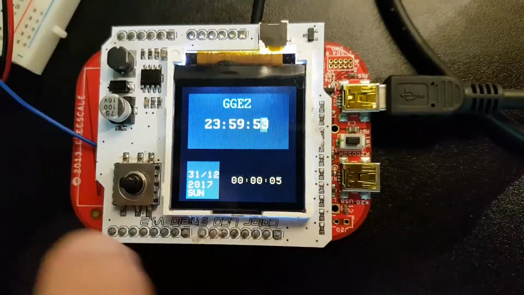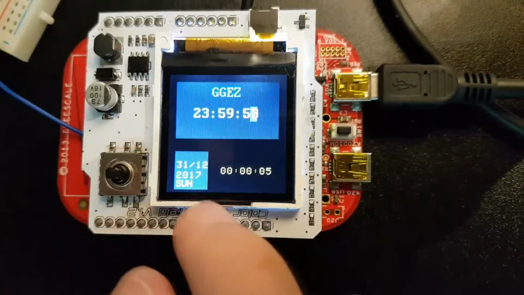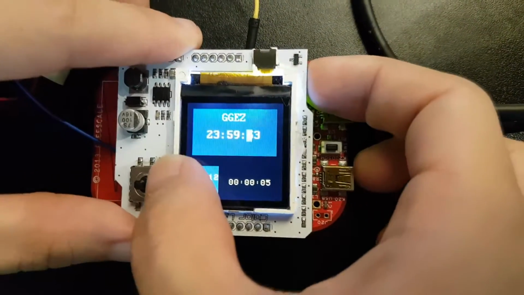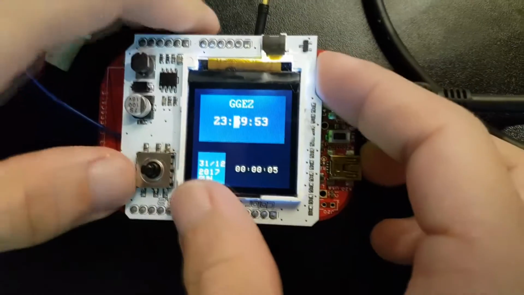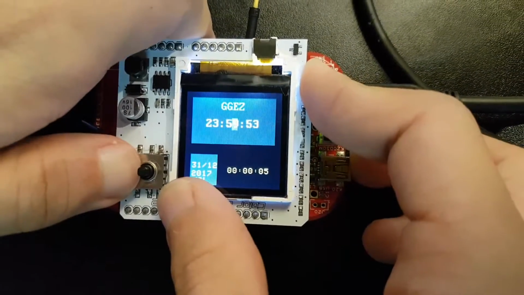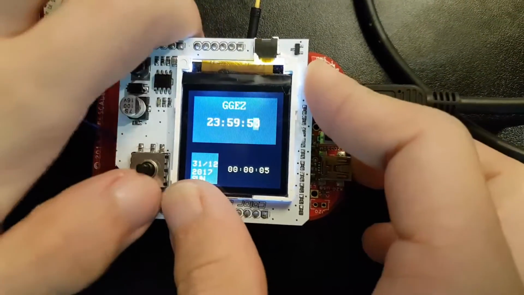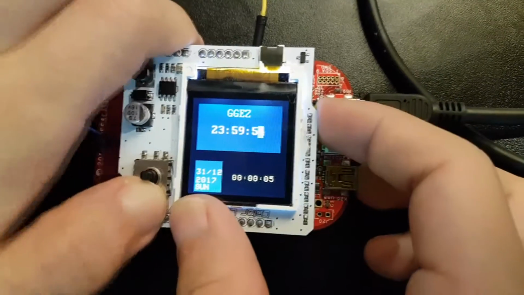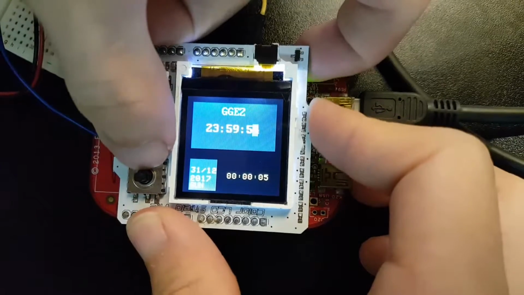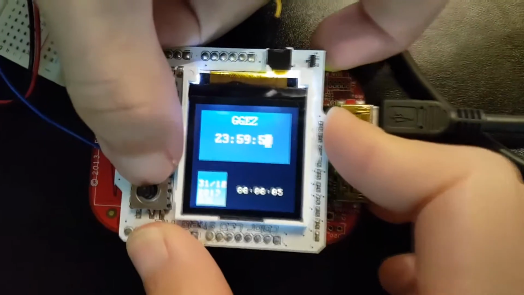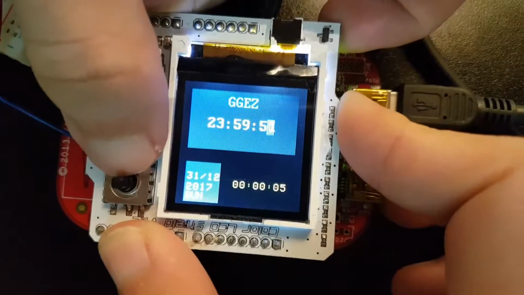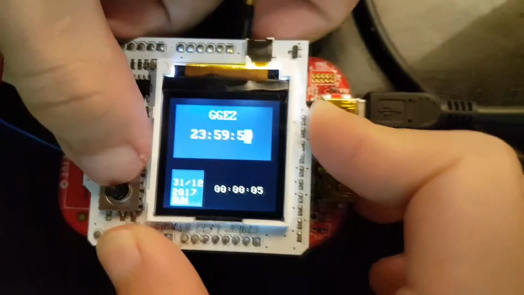Okay, now to set the time, we can use the 5-way switch to control. Pushing it to the left allows us to move the selector to the left. Pushing it to the right allows the selector to go to the right. Pushing it up allows you to increment the value at the selector. Pushing it down allows you to decrement the value at the selector, as seen.